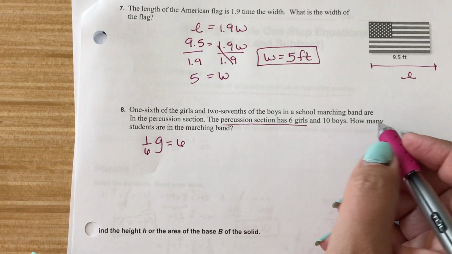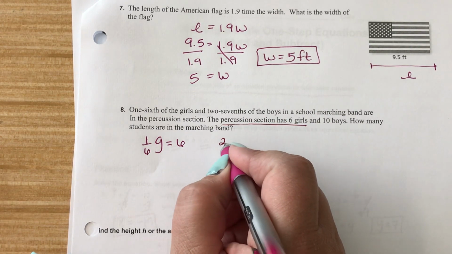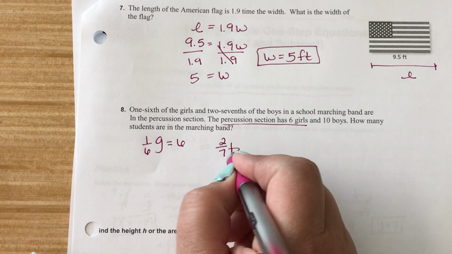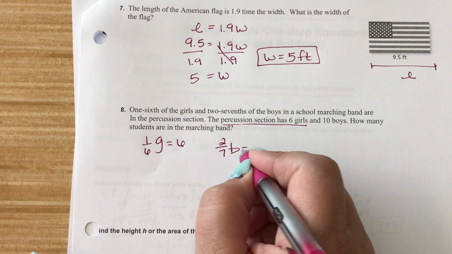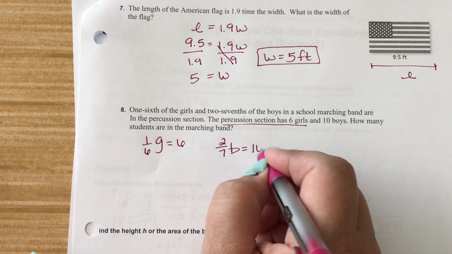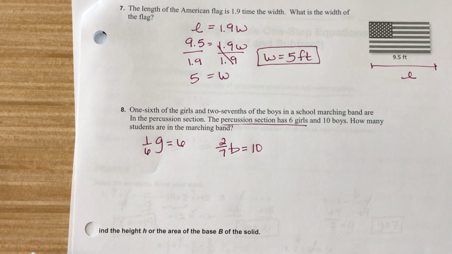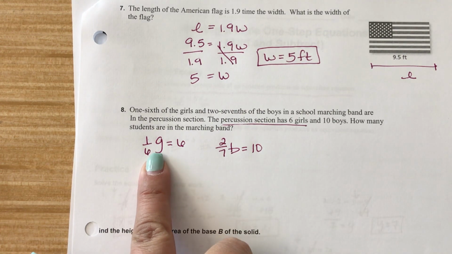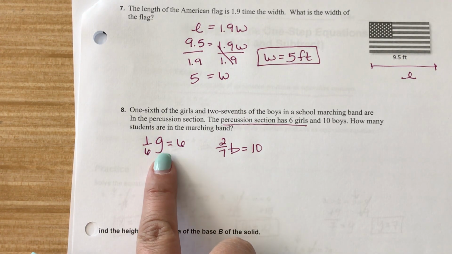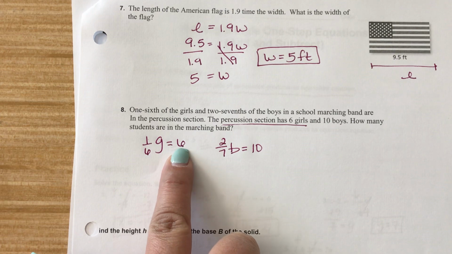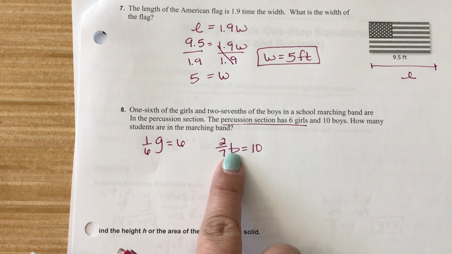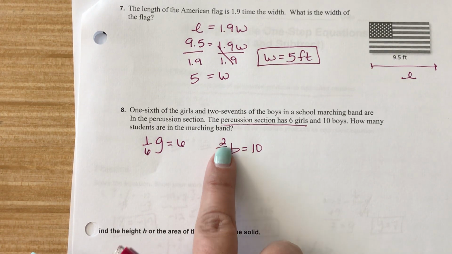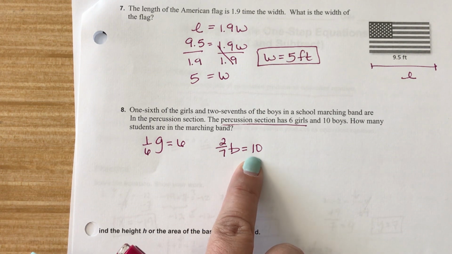The other piece of information is 2/7 of the boys in marching band are in percussion, and that's a total of 10 boys. Okay, so G is the number of total girls in the band, and 1/6 of that is how many are in percussion. B is the number of boys in the band, and 2/7 of that are in percussion.